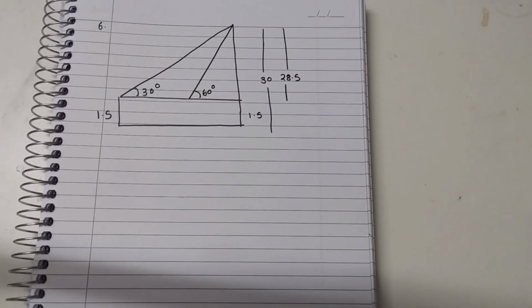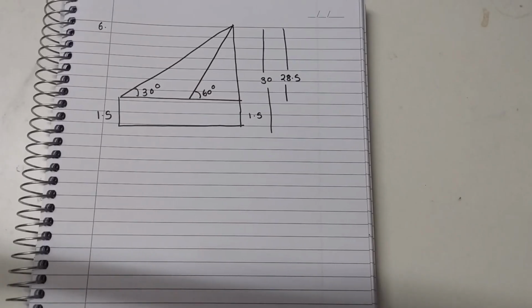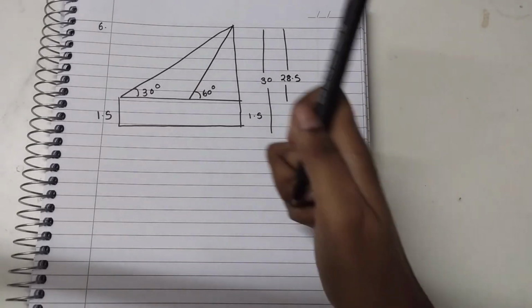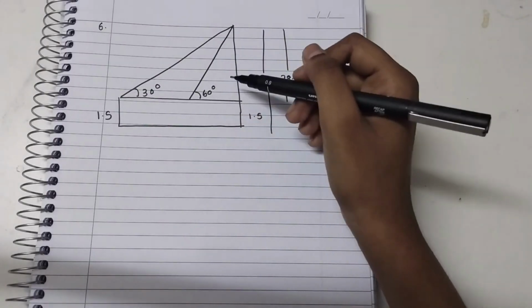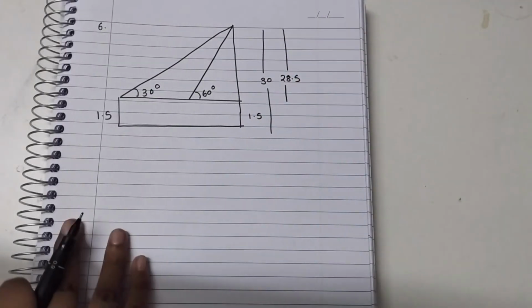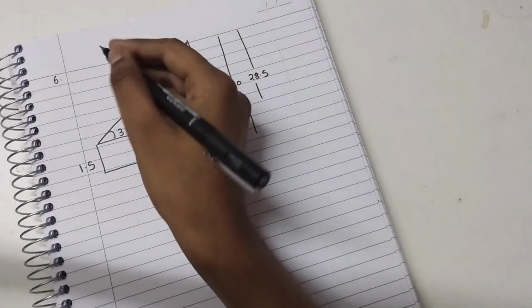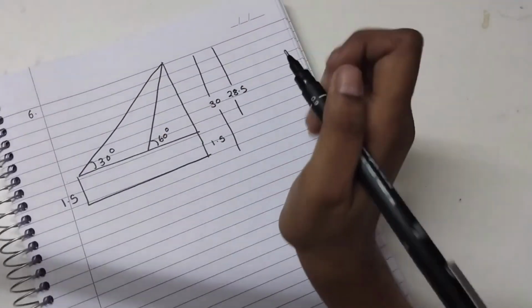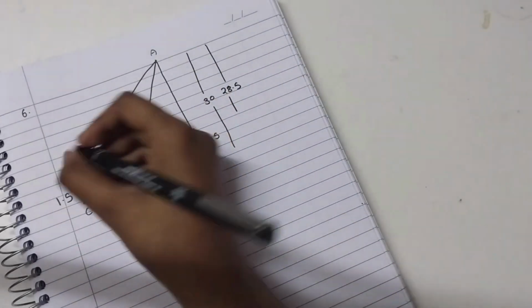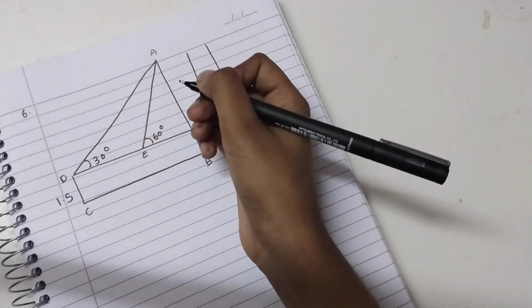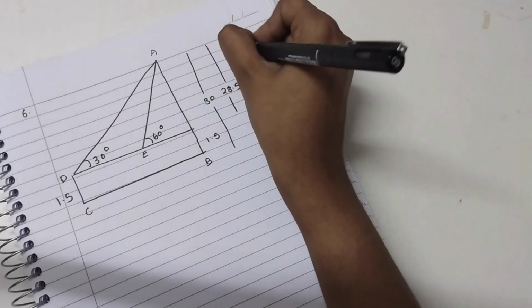In the sixth question, they've given that a 1.5 meter tall boy is standing at some distance from a 30 meter tall building. The angle of elevation from his eyes to the top of the building increases from 30 degrees to 60 degrees as he walks towards the building. We need to find the distance he walked towards the building. So we need to find this distance. So let's name this triangle A, B, C. This would be D and E. We need to find DE.